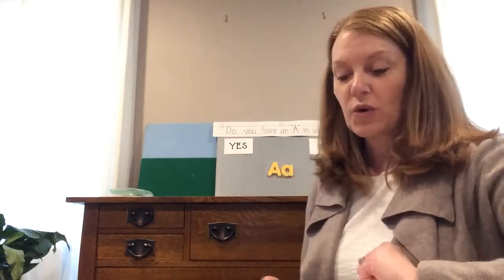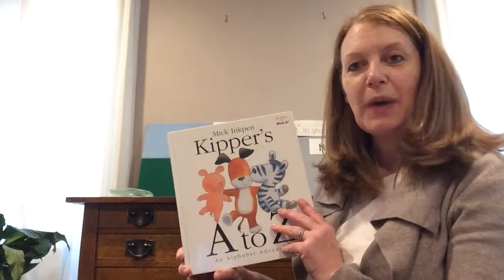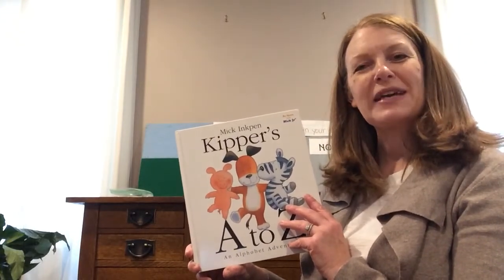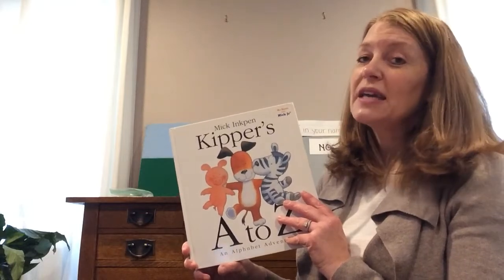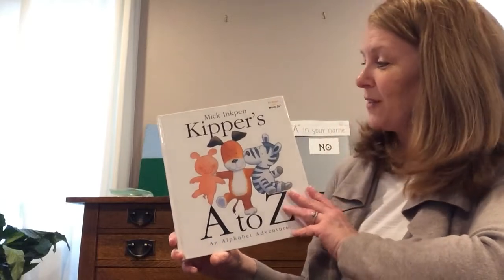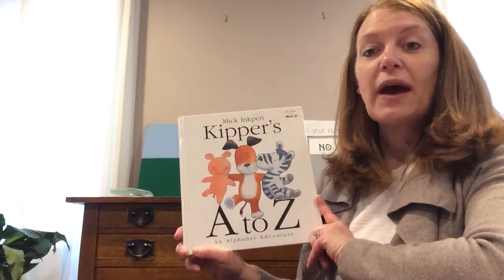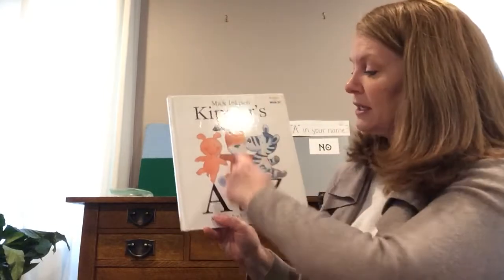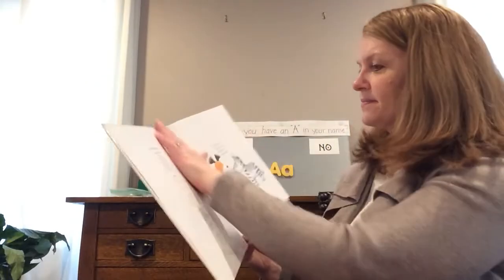I'm going to read you a story about Kipper. The man who wrote this story and made the pictures is named Mick Inkpen. Do you think that's a real name, Mick Inkpen? Sometimes authors or illustrators will make up a silly name that they use for writing books. I wonder if Mick Inkpen is one of those silly names. So this is Kipper's A to Z. If you have ever seen Kipper on TV or read a book, Kipper is this dog in the middle. So let's see what happens in Kipper's A to Z.